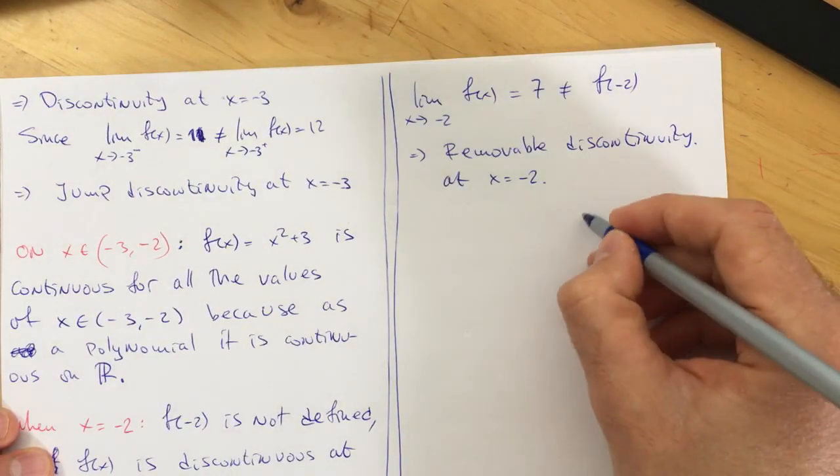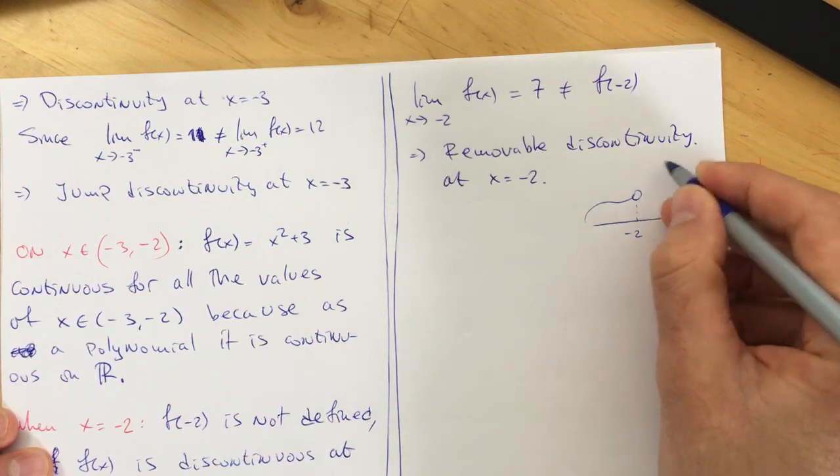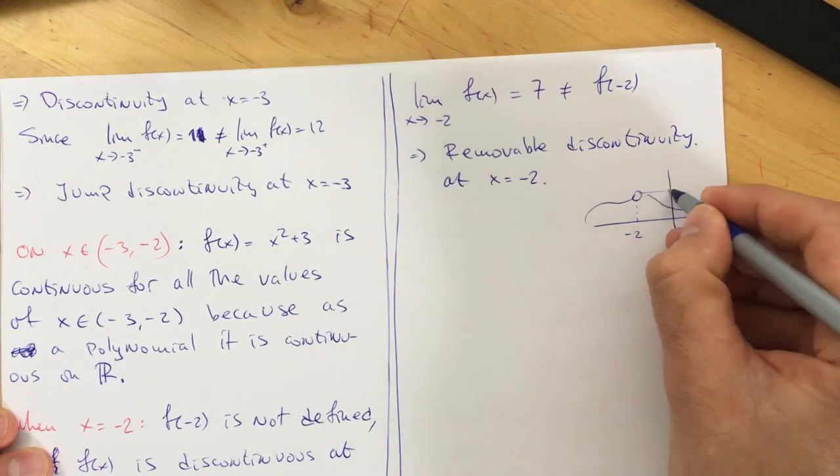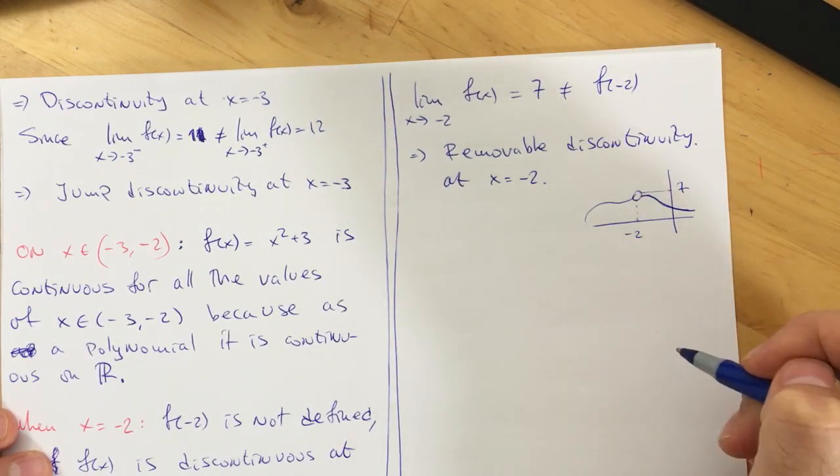Okay, so the situation is something like this. So at negative 2, the function goes like this, and this is 7, right? The function is not defined at negative 2.